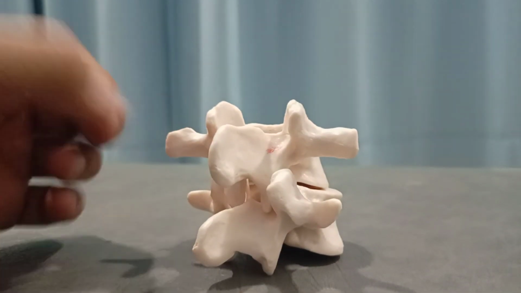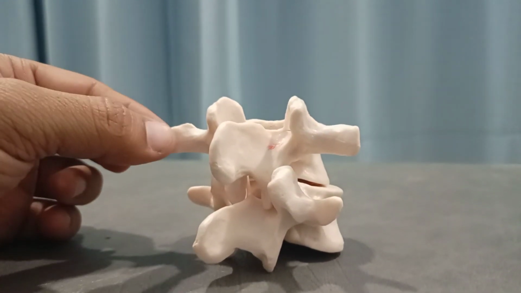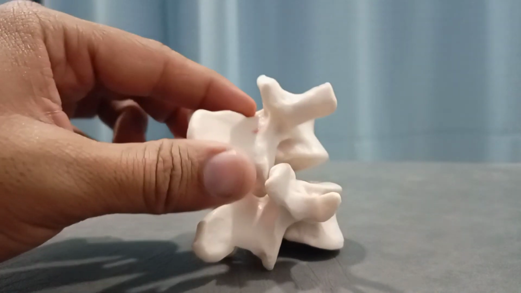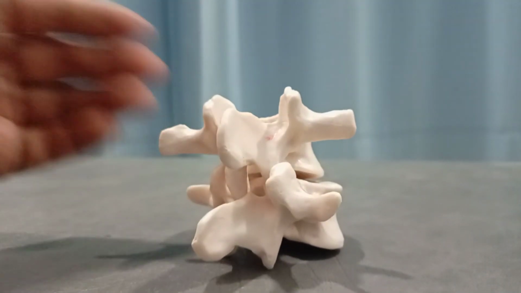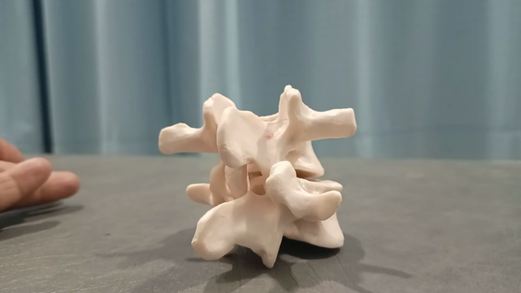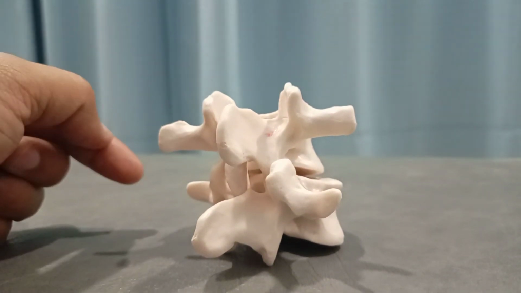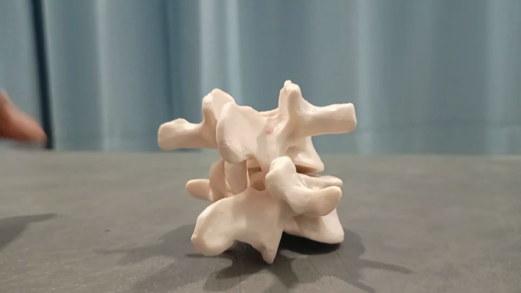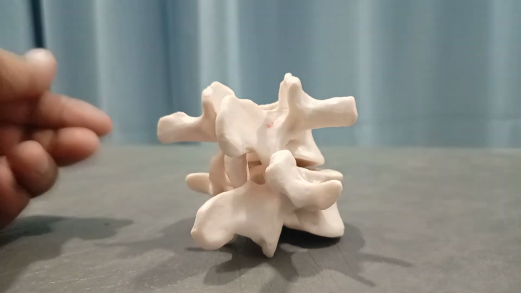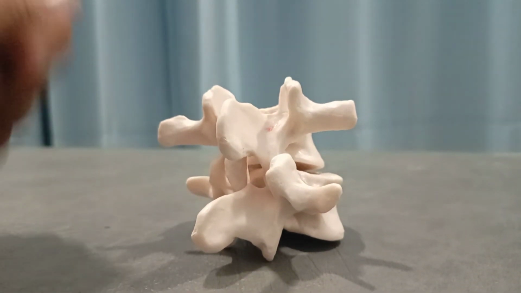Rotation is towards the same side that is prominent, and then we will see the side bending, let's say in this case it is left side bent. So now it is extended, left side bent and left rotated. So the motion restriction will be flexion, right side bending and right rotation.